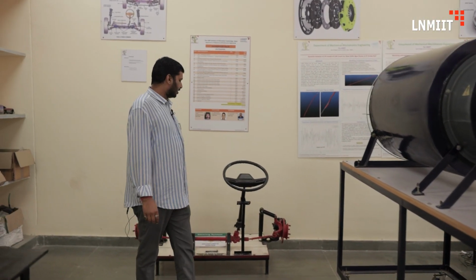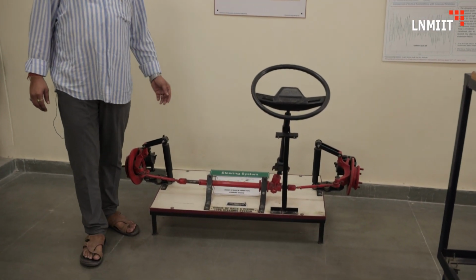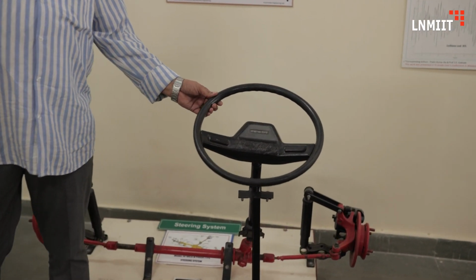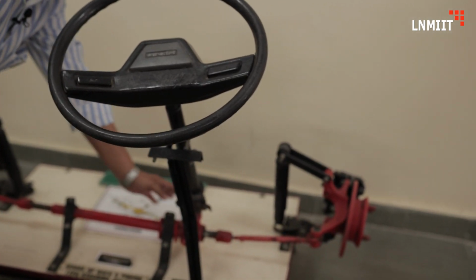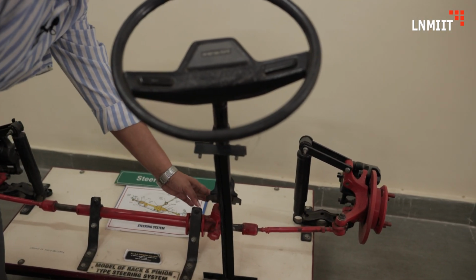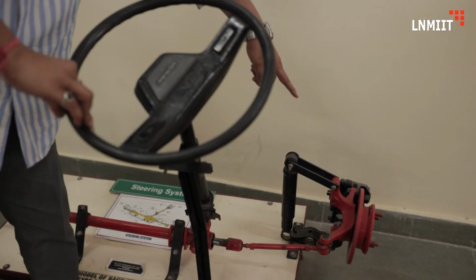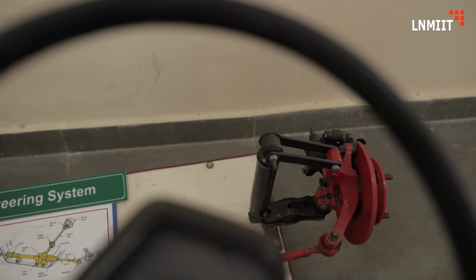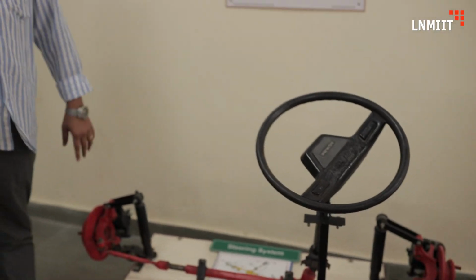Now if we look at the steering system, this is the cut section of the steering system. Here you could see the steering wheel, and with this steering wheel there is a rack and pinion mechanism. With the help of this rack and pinion mechanism, you could see that the wheels are turning. This is the arrangement of the steering system.